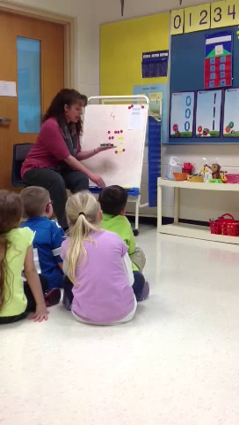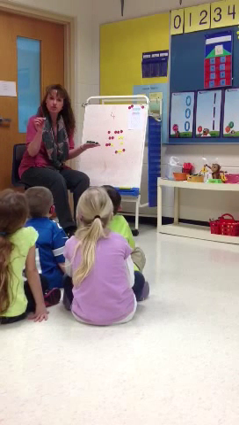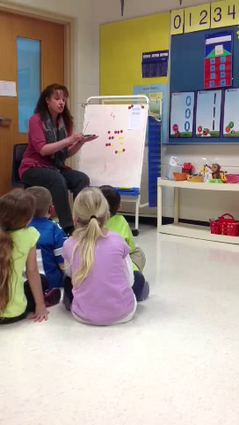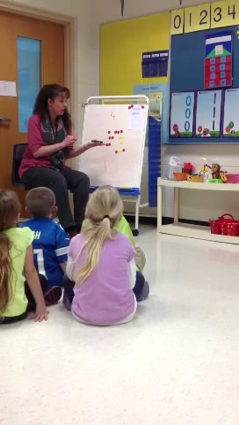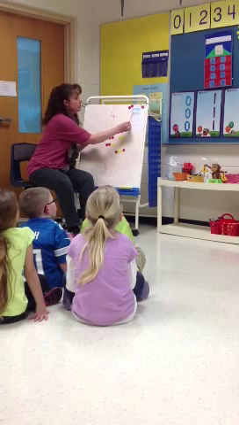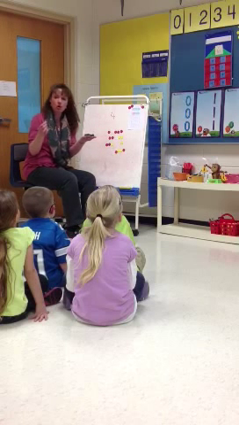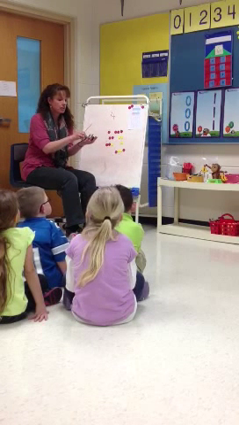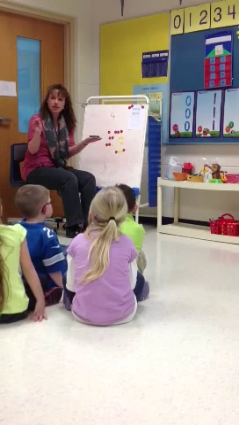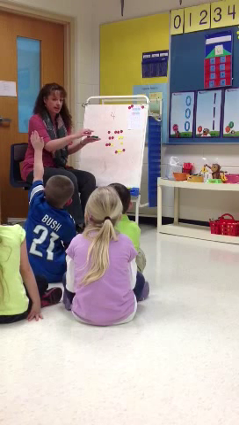You're going to take your blocks and a straw. Remember the straw we use as a line. We're going to use that line to make our partners of 4. So on my first example right here, the partners are 1 and 3. So if you wanted to make 1 and 3, you're going to take your straw and put it between 1 and 3.